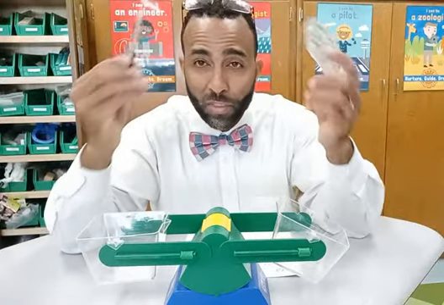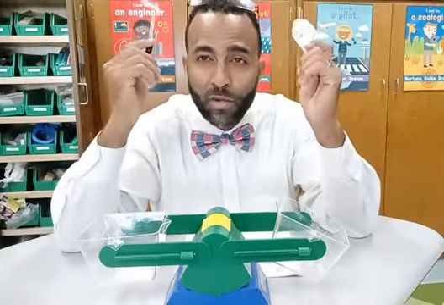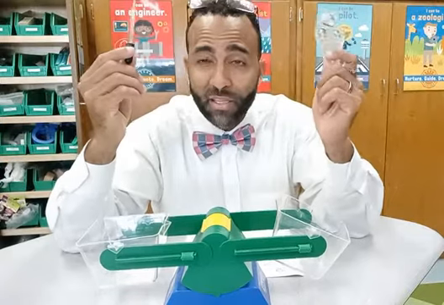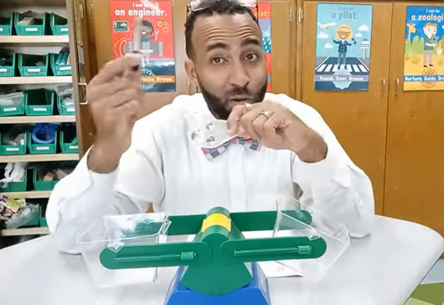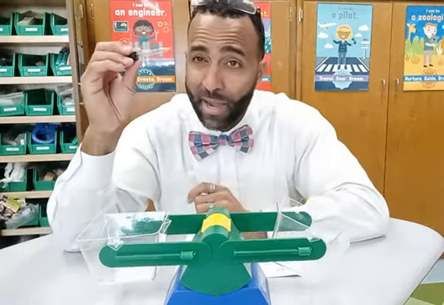Hand lens and pipette. What are your observations? What do you think is going to happen? Which one do you think is going to have the most mass? Which one do you think is going to have the least mass? And why? You can really think through this one, because think about what a pipette does.